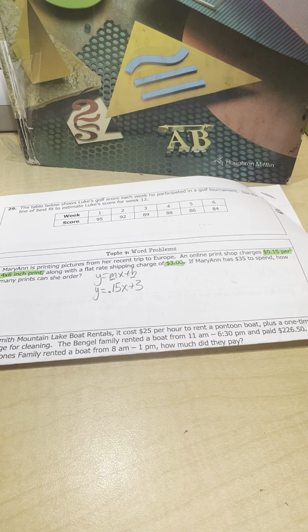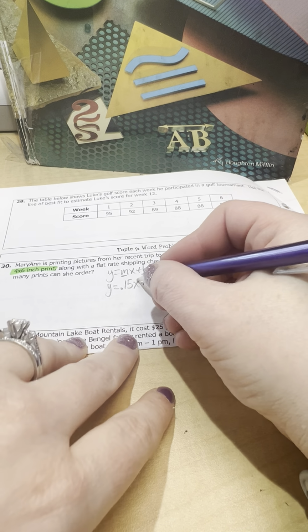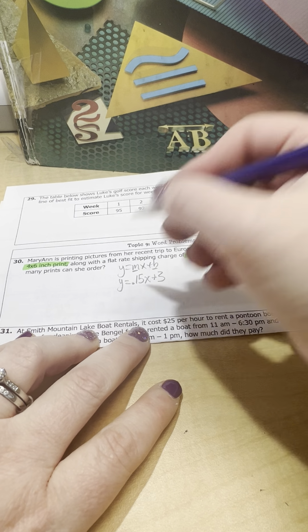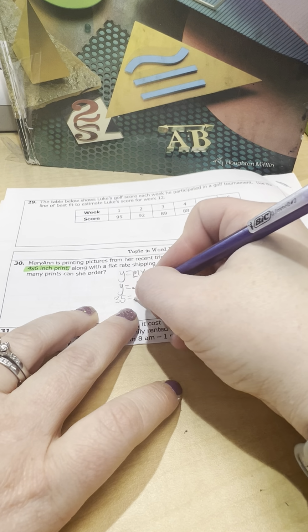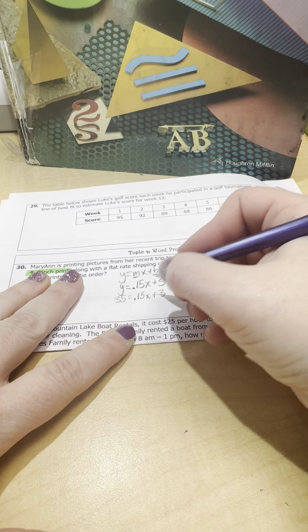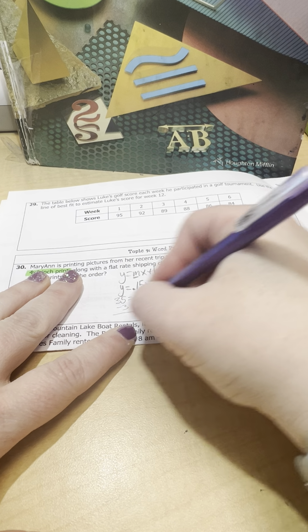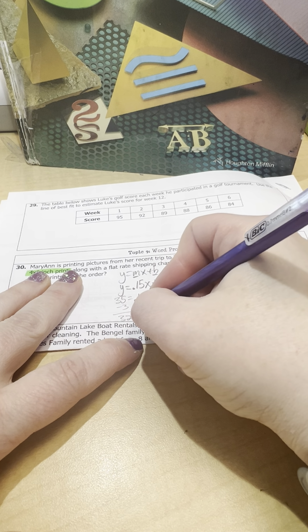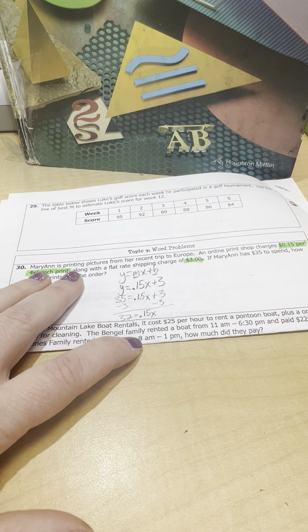Now it says if Marianne has $35 to spend, how many prints can she order? I have to plug in 35 somewhere. Does it go in for X or does it go in for Y? Who can tell me? For Y. Yes, because it's a total amount. X is the number of pictures she's getting, right? So I'm just going to write 35 equals 0.15x plus 3. And now just solve for x. I'll minus 3 from both sides, and then divide both sides by 0.15.